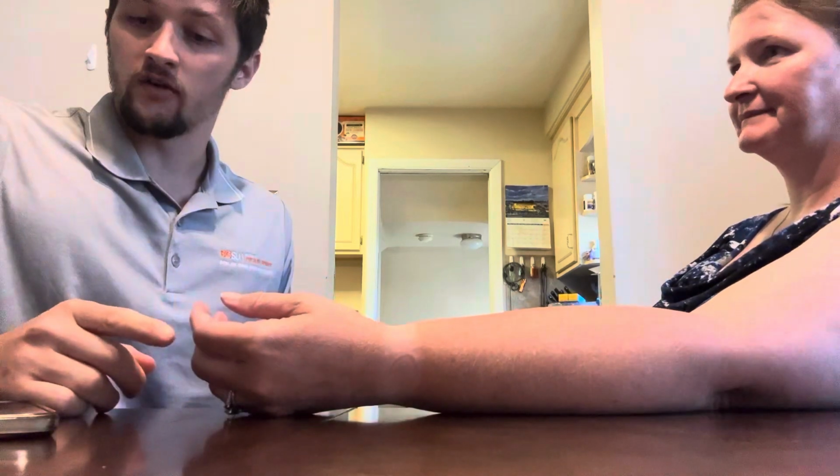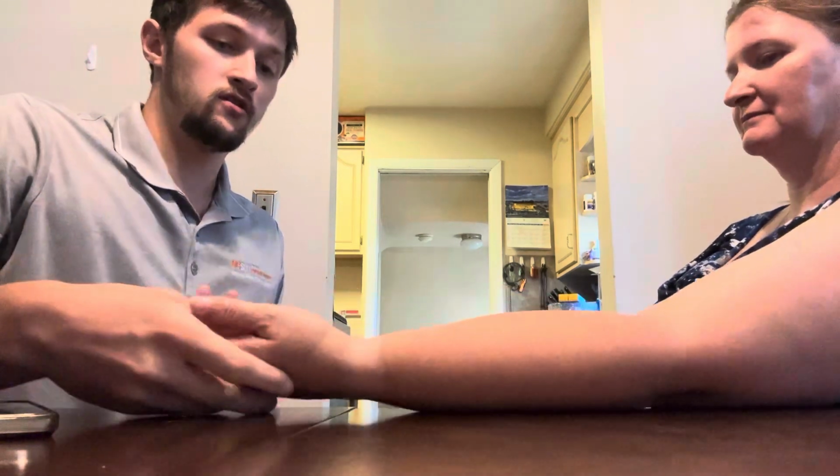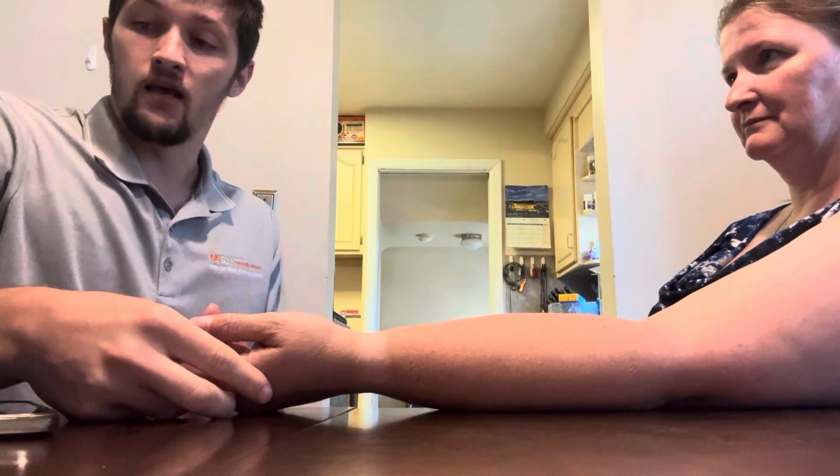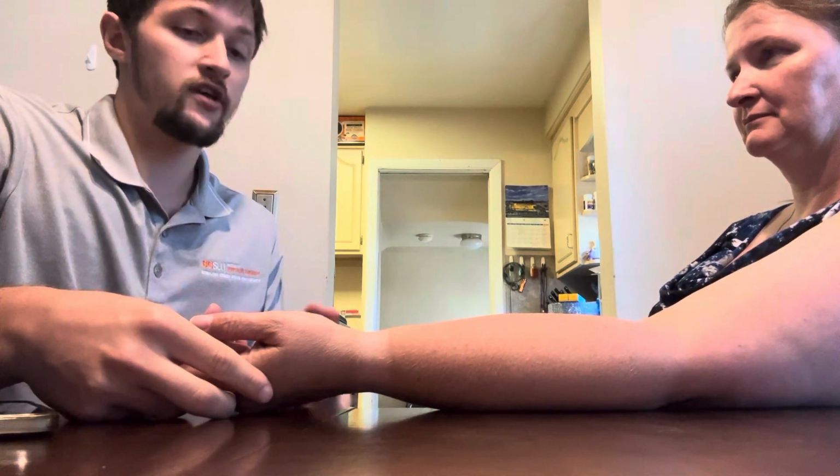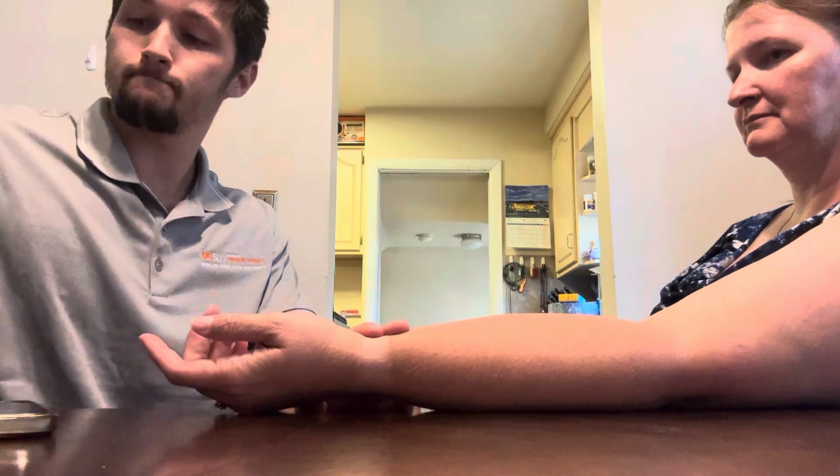And so the first test we're going to be doing is the pulse test. So what I'm going to do is just have your hand be supine, and I'm going to be measuring the beats per minute from your brachial artery or your radial artery.